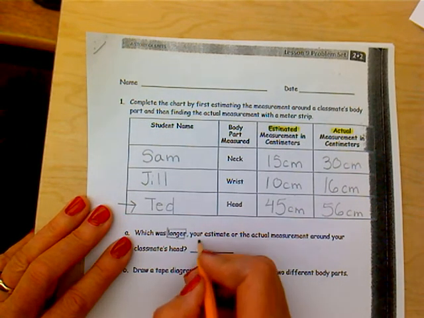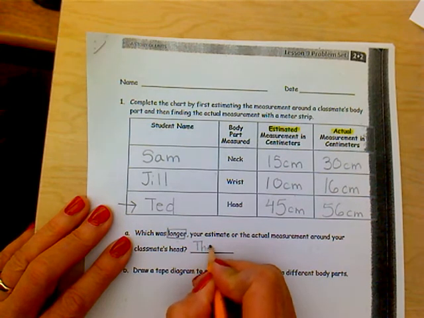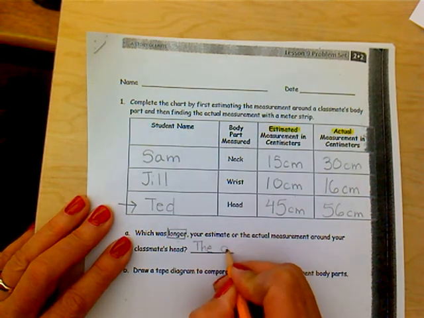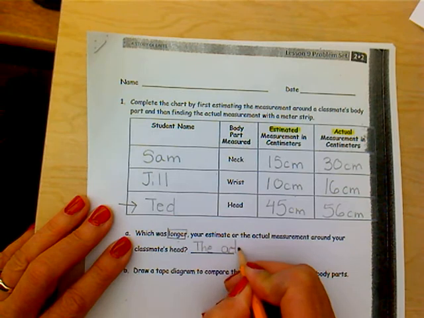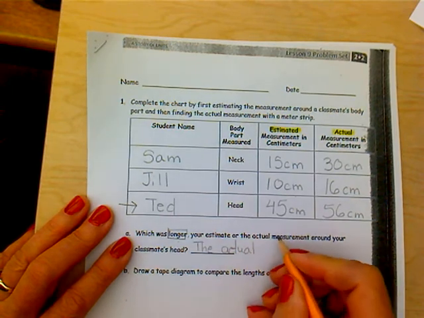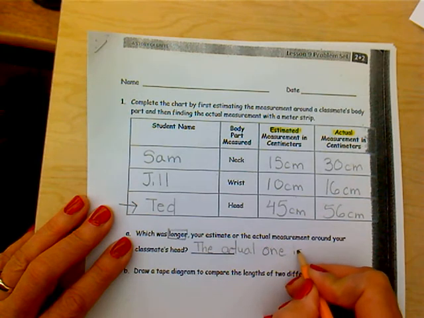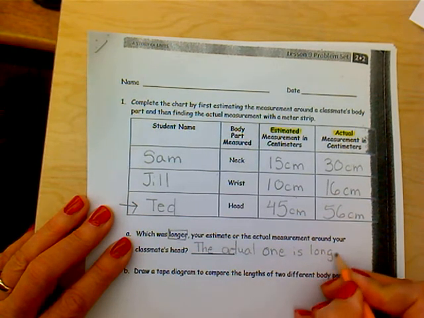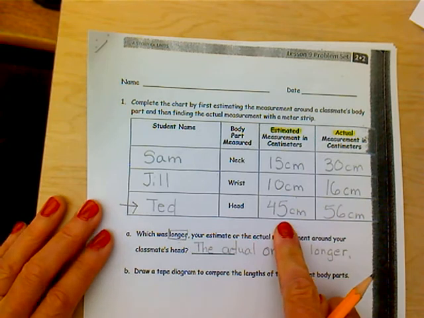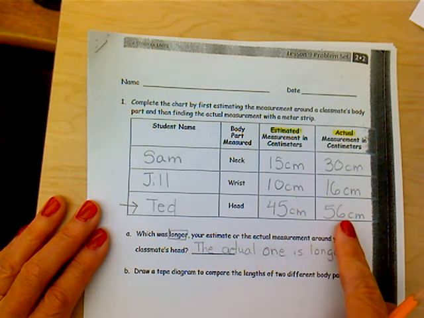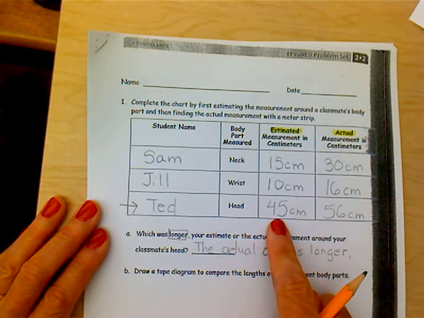Are you back? If you said the actual measurement is longer, you are absolutely correct. The actual measurement is longer. How do I know that? Well, because 45 is shorter than 56. 56 is a longer measurement than 45.